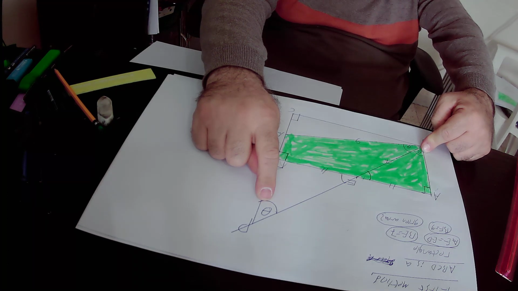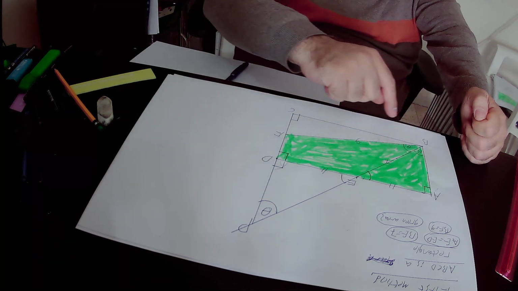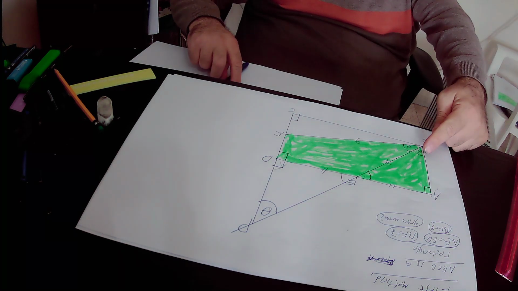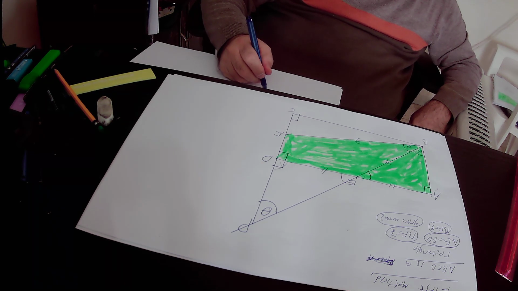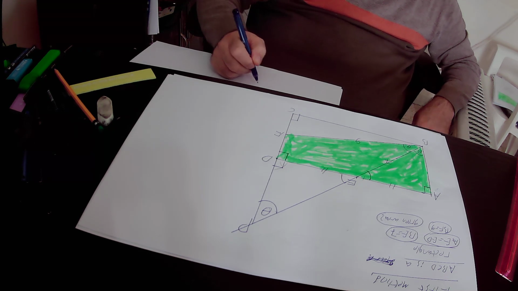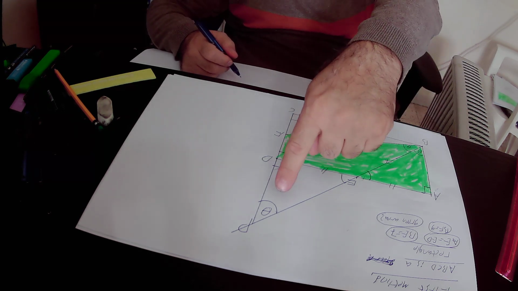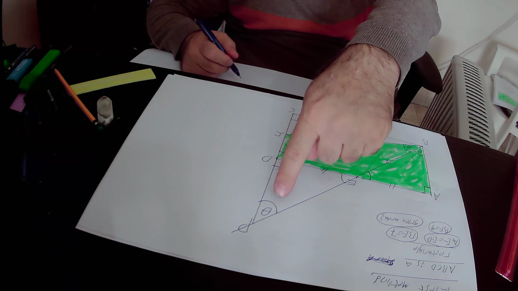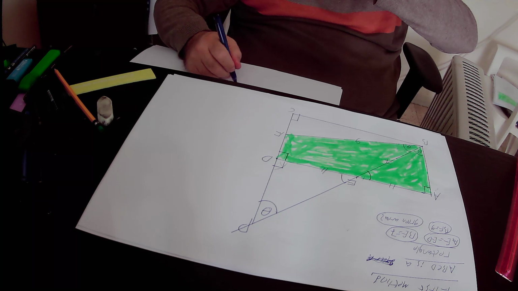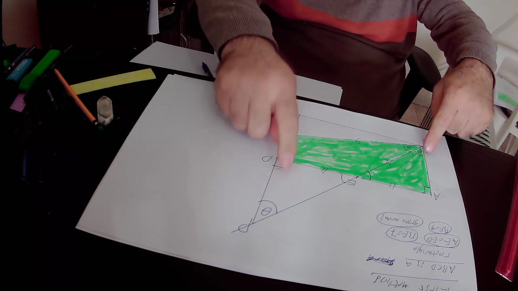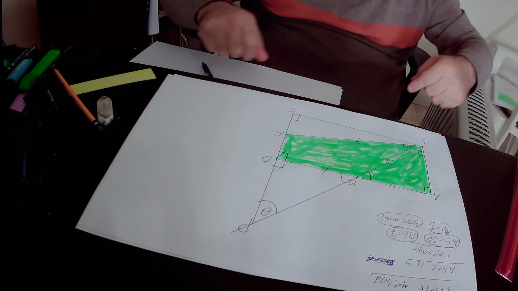So I write it down. Angle ABE of the green triangle is equal to angle EPD, this angle, and both those two angles are equal to theta.